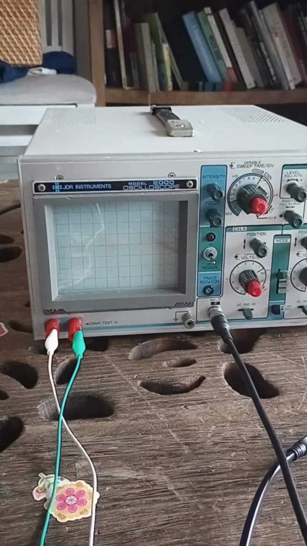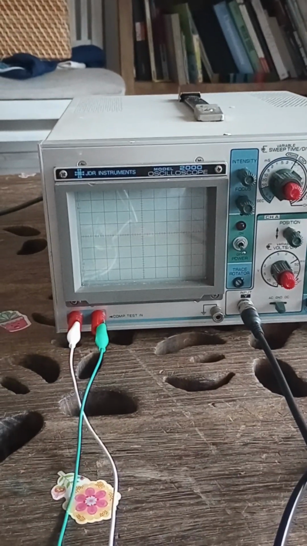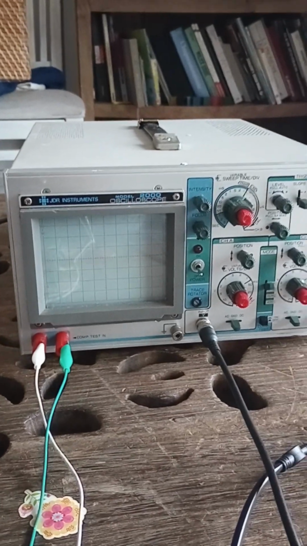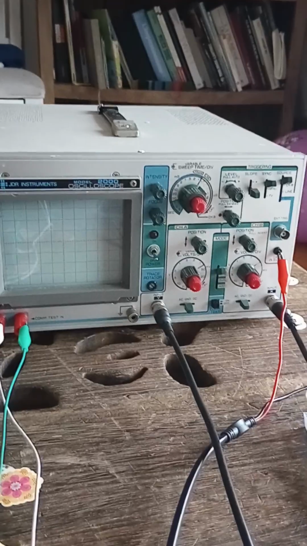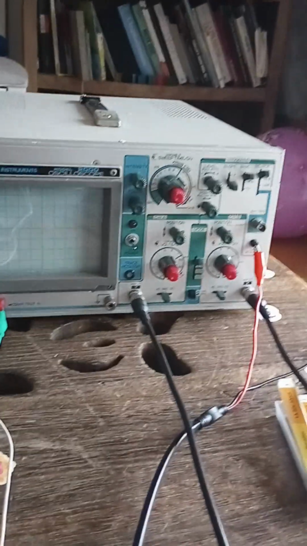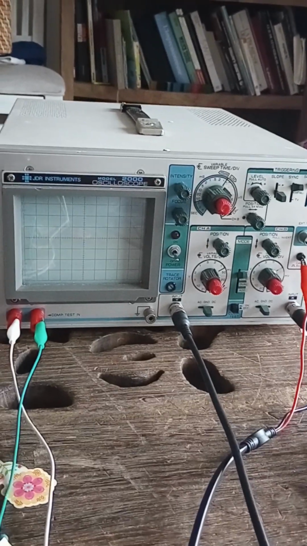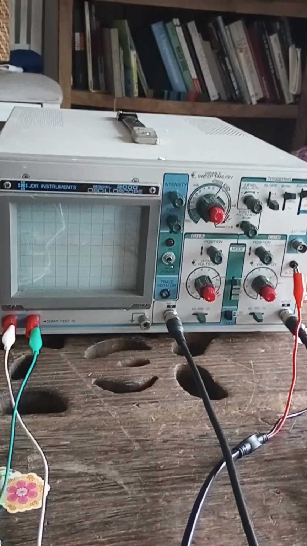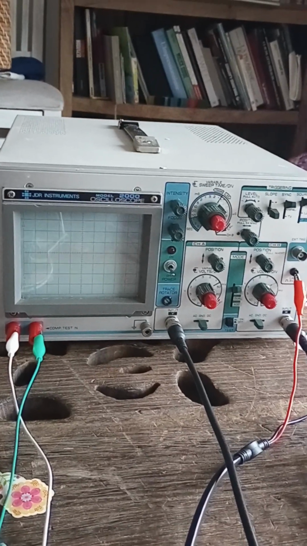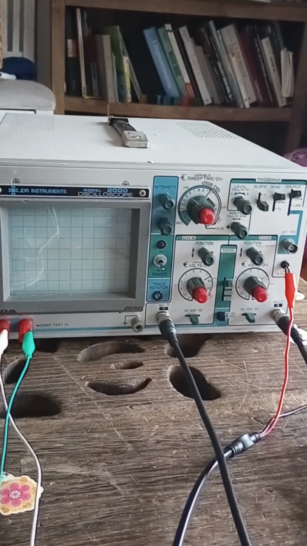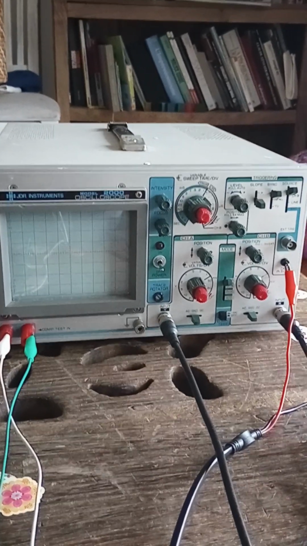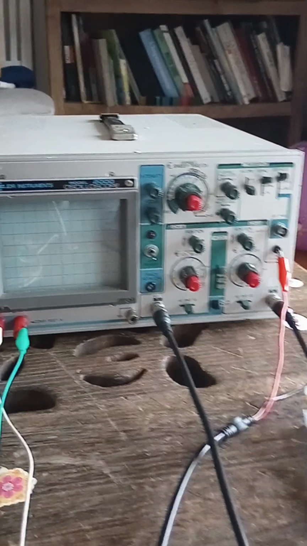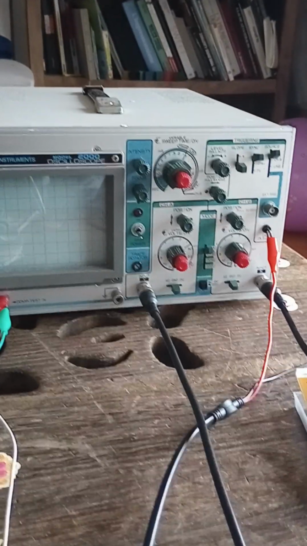This is an oscilloscope, a JDR Instruments Model 2000, that I found not working recently and that I fixed. It had a resistor blown and then a few capacitors that were leaky. And so I recapped most of it and replaced the capacitors, and it's now working nicely. I'm going to demonstrate its function.